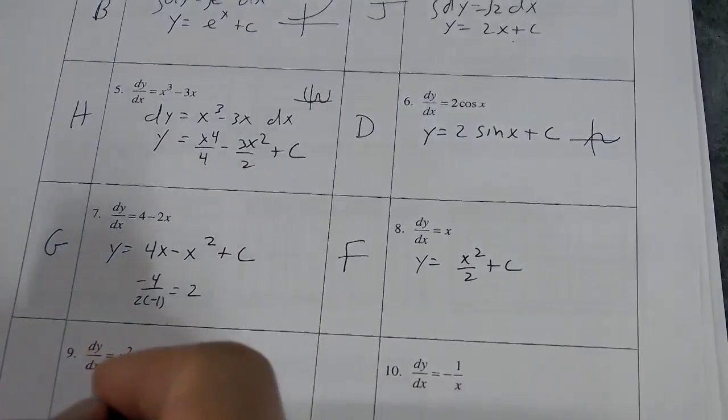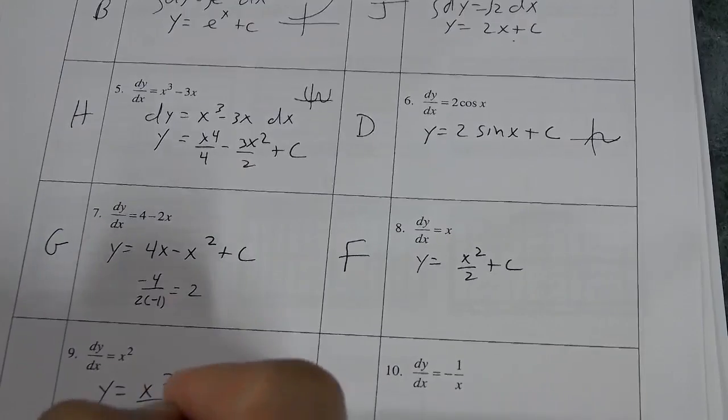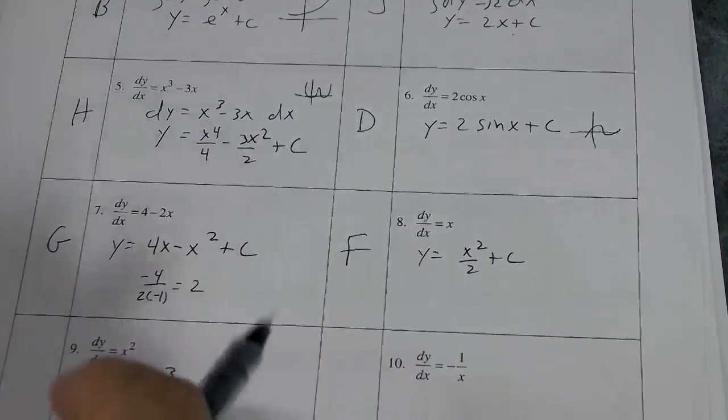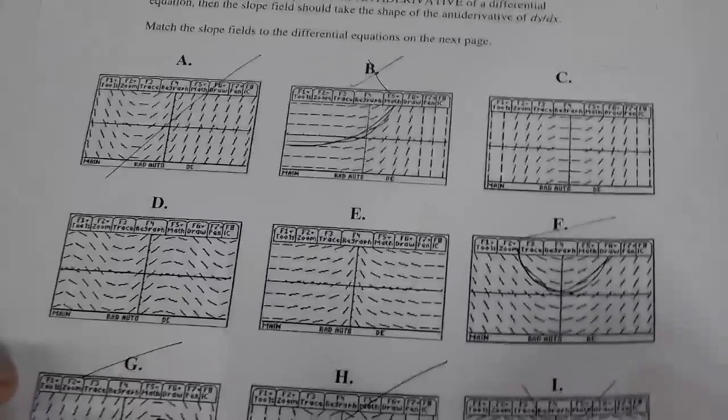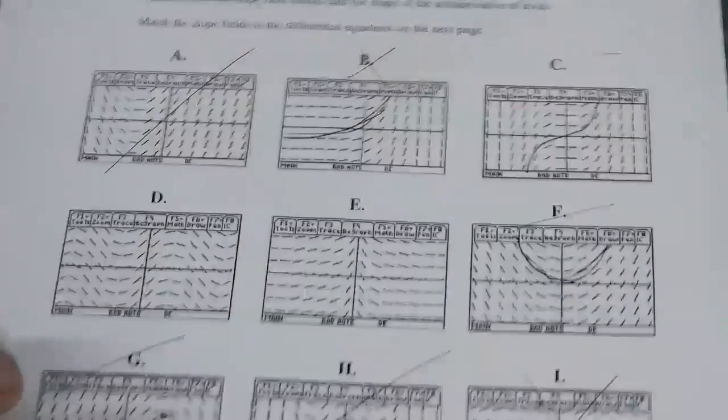Next, y equals x cubed over 3 plus c. This is a cubic. Well, we saw that when we were describing this. That looks like this right here.